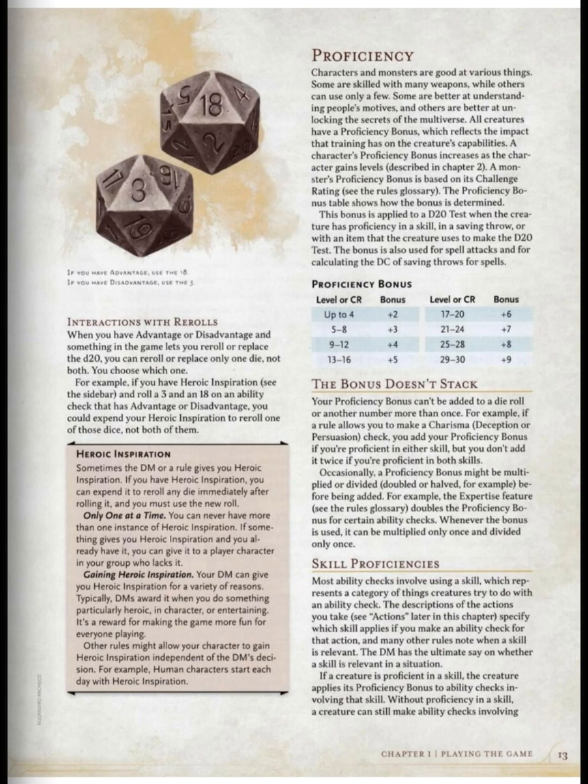Other rules might allow your character to gain heroic inspiration independent of the DM's decision. For example, human characters start each day with heroic inspiration. How very interesting.